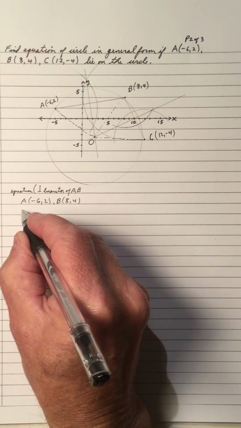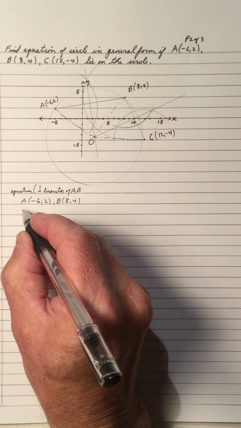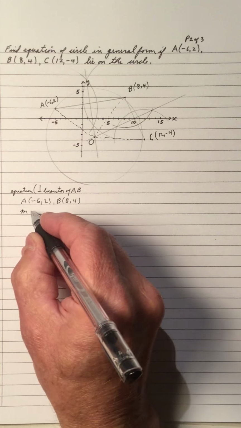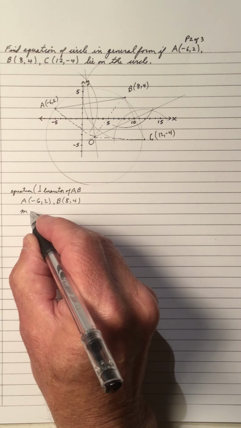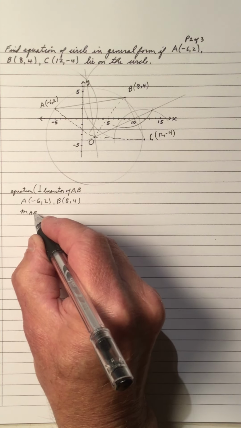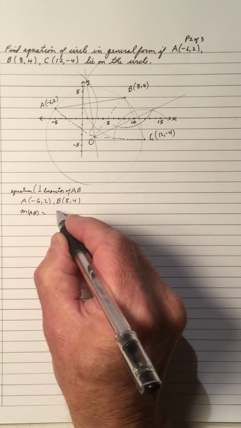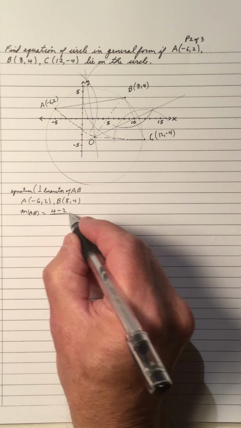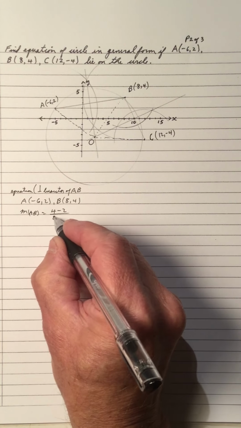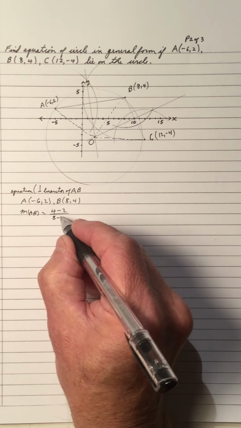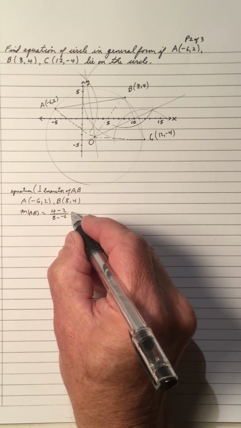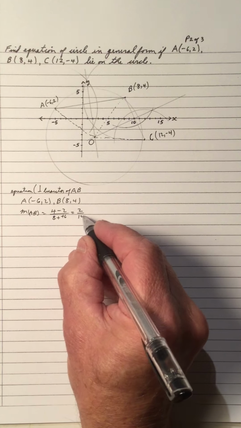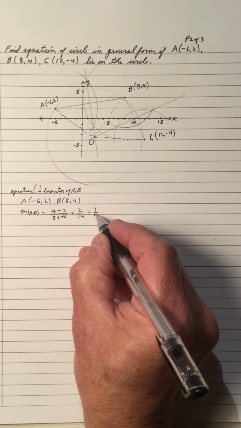So I'm going to get the slope of AB. So that's y2 minus y1 over x2 minus x1. So that makes it 2 over, double negative is a positive, 2 over 14, which is 1 over 7.